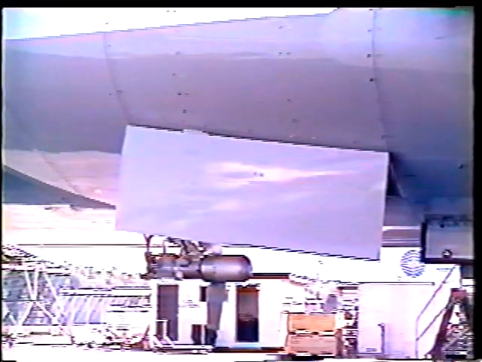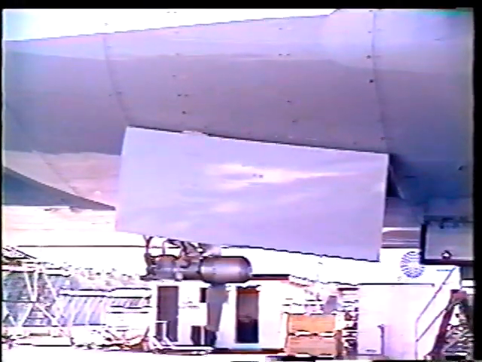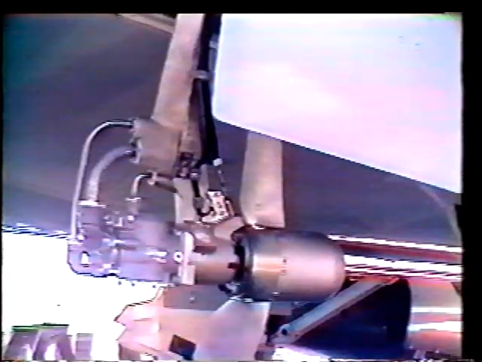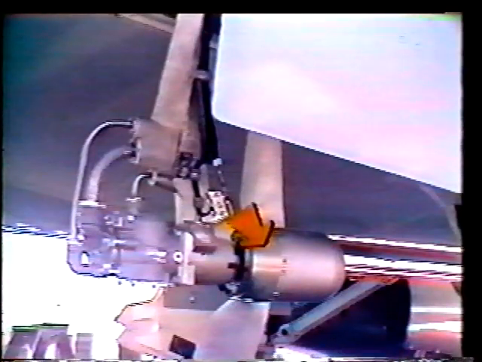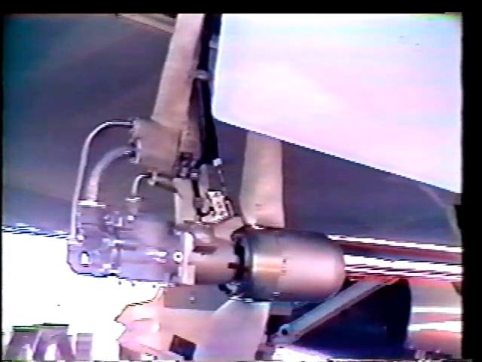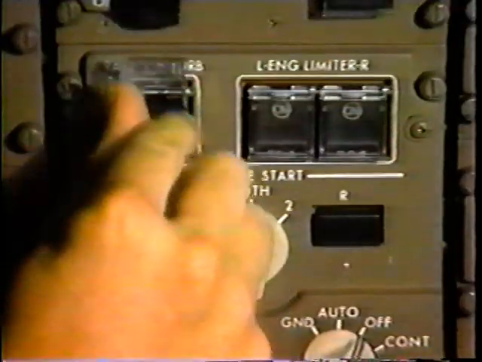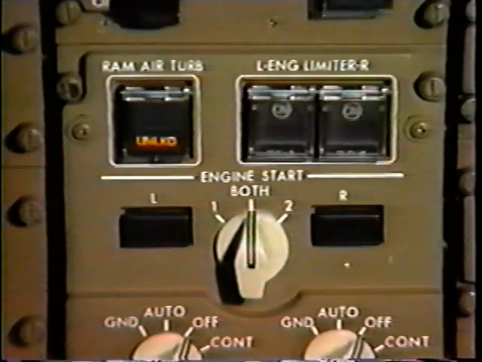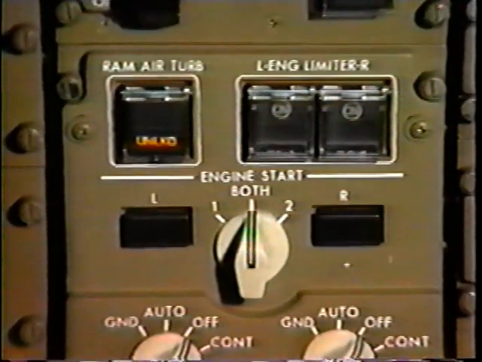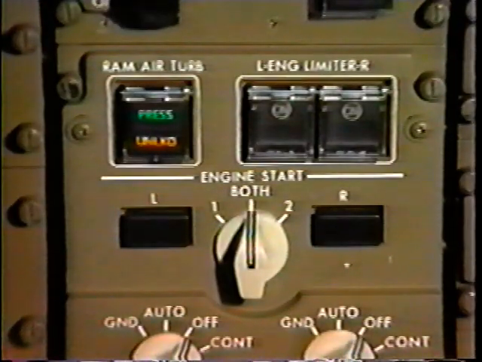When deployed into the airstream, a turbine drives a hydraulic pump to supply fluid to the center system. The pump and turbine are mounted on a strut housing which pivots on airplane structure. The RAT is automatically extended when engine RPM on both engines becomes low. The RAT may be manually deployed by activating a switch located on the P5 overhead panel. The switch is guarded to prevent accidental deployment.